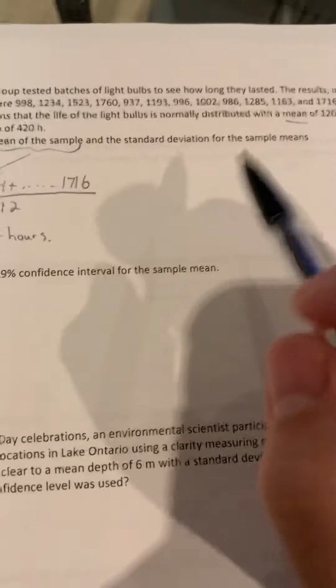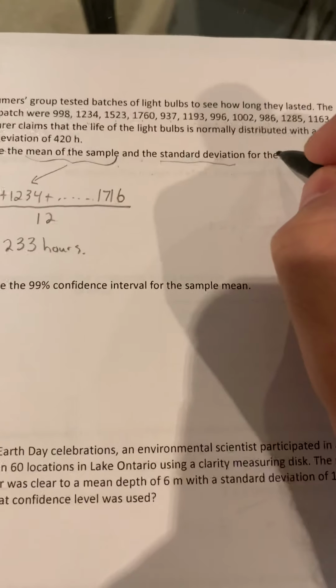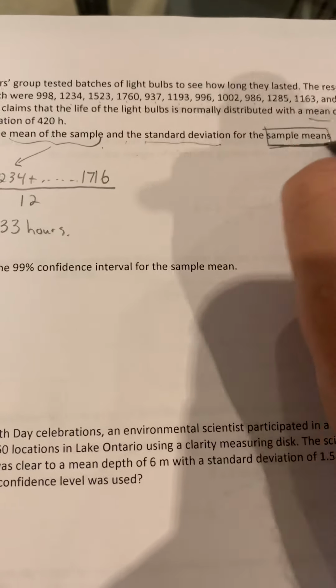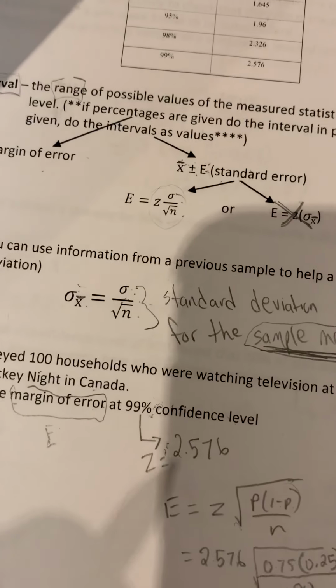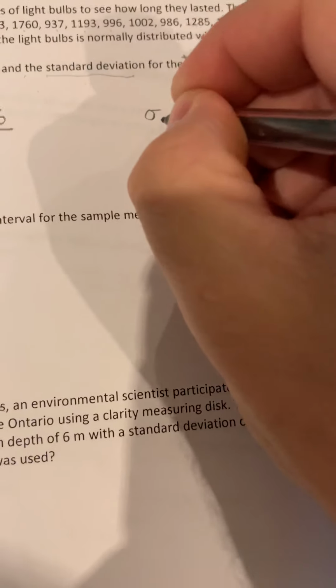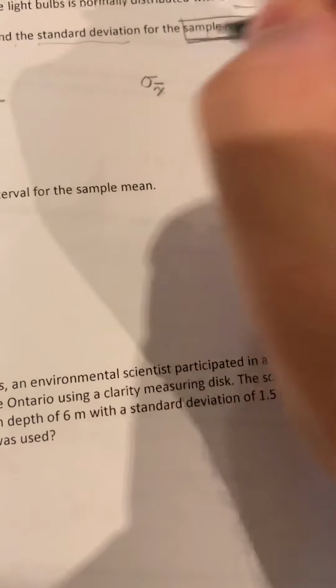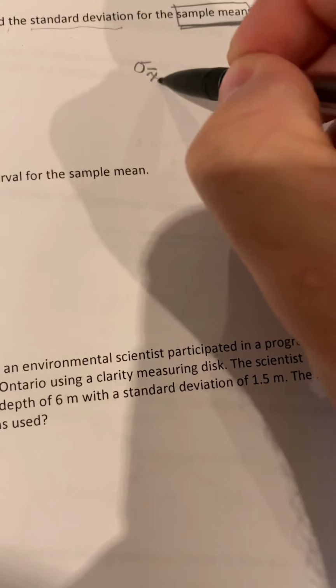Then the second part says the standard deviation for the sample means. So key words there, sample means. From the first page, when it says sample means, we're going to be using this formula here, which gives us the standard deviation of the sample mean.